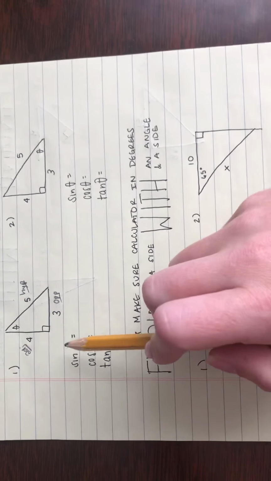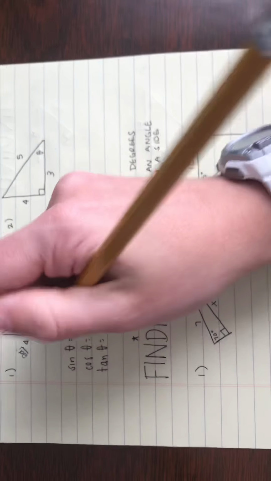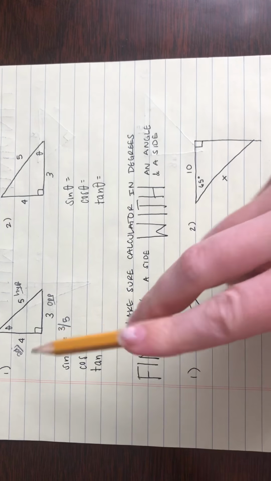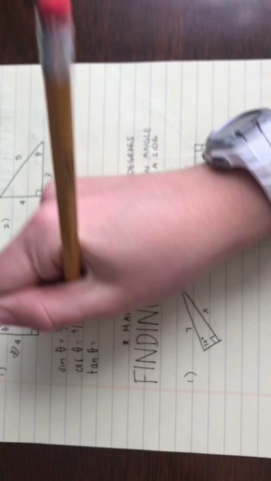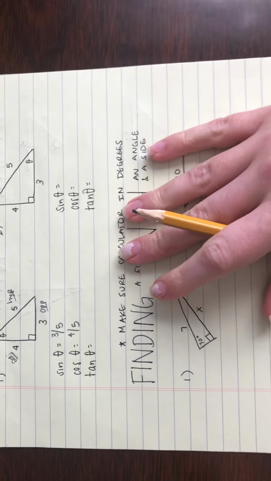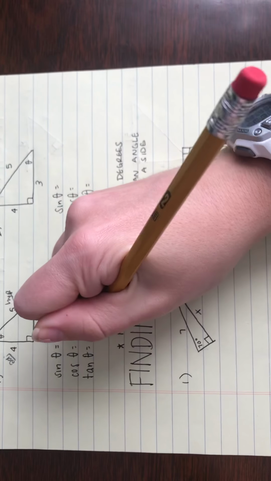So in this case, sine is opposite over hypotenuse, so it's 3/5. Cosine is adjacent over hypotenuse, so it's 4/5. And tan is TOA, opposite over adjacent, so that's 3/4.